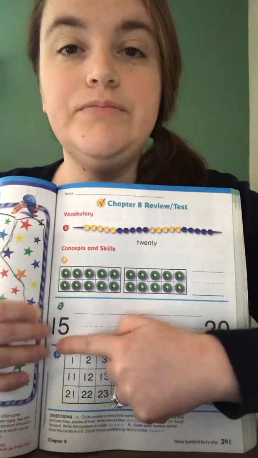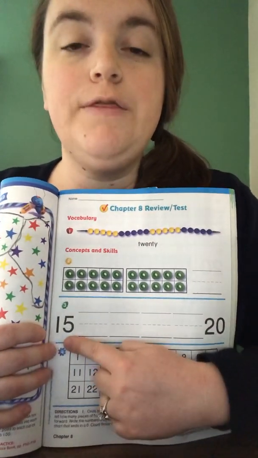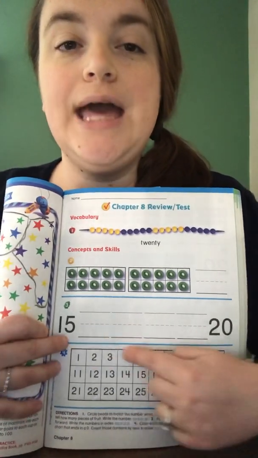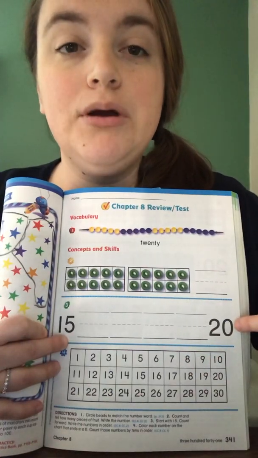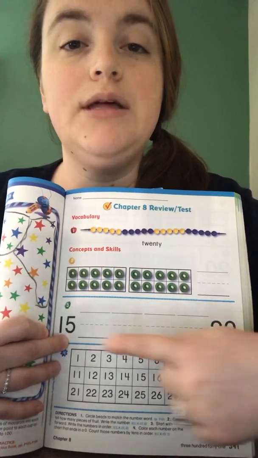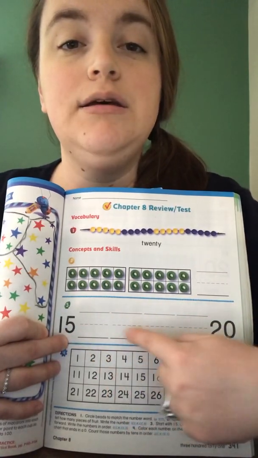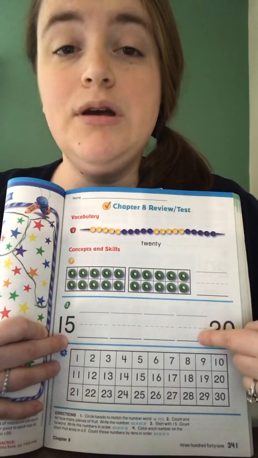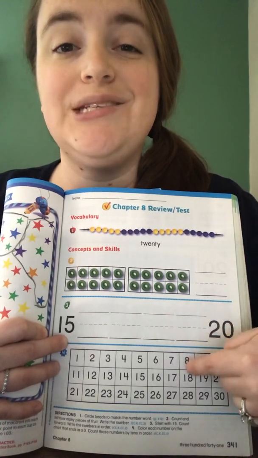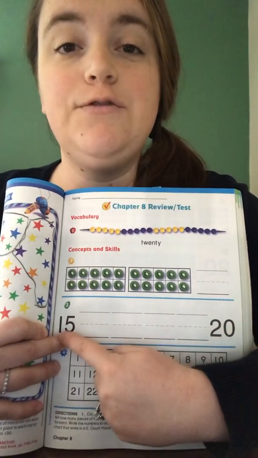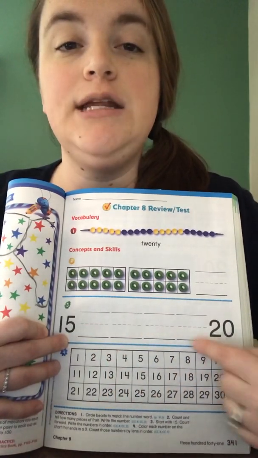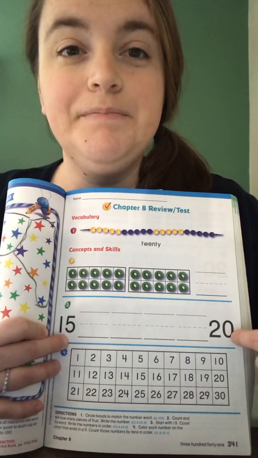Come down to number 3. We start with this number, 1, 5, 15. We end with number 20. We need to fill in the numbers that come after 15 in order. And boys and girls, I will give you a little hint. If you need help, you can actually look at this box down here in number 4. Find 15 and fill in what numbers come after 15 all the way up to 20. Okay?